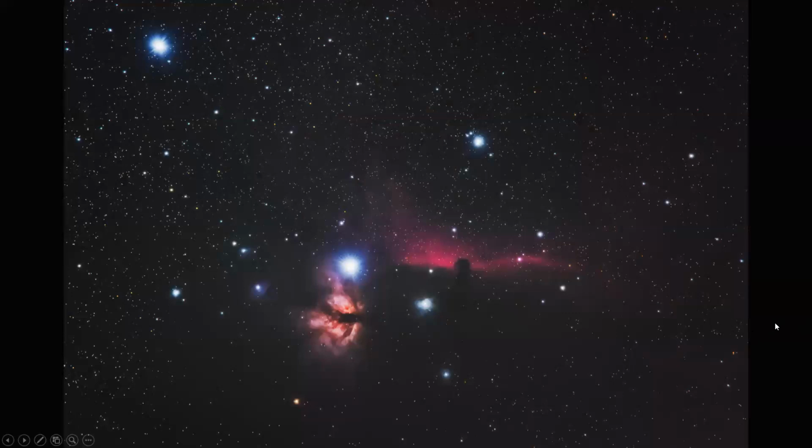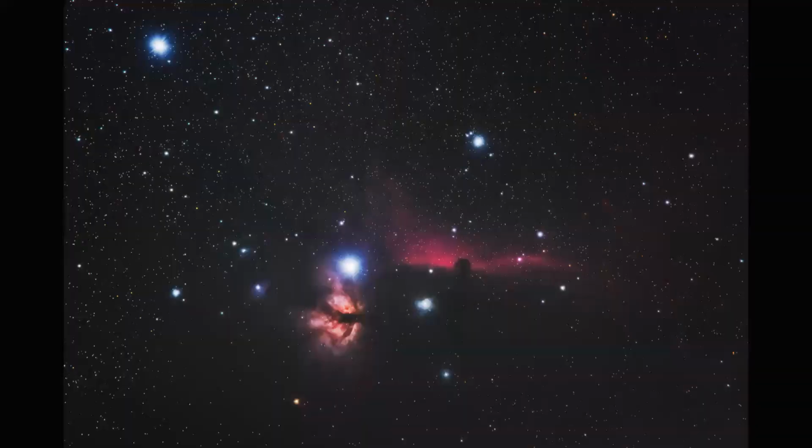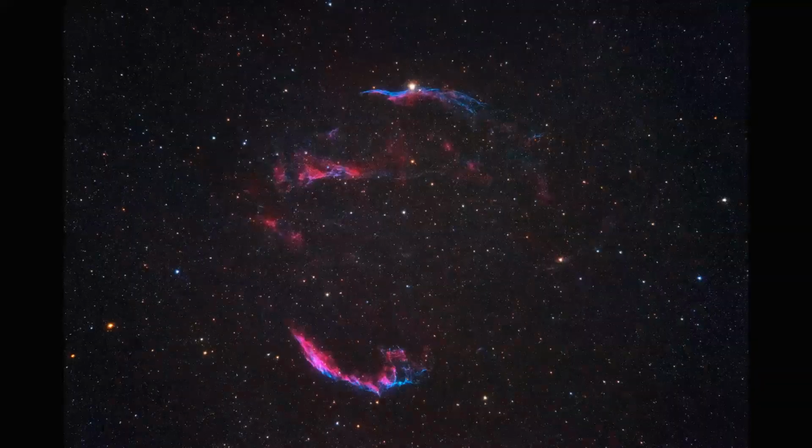Another great example is the Horsehead Nebula. If you're trying to use a DSLR, there's a good chance you'll never get a good photo of the Horsehead. But when you use the dedicated astro camera with the narrowband filters, it's just a night and day difference. And this is one I always wanted to photograph. So when I first got my new camera and filters, that's what I did. And that's one of the best examples.